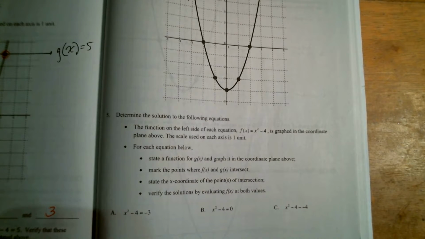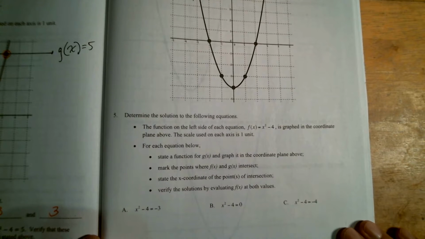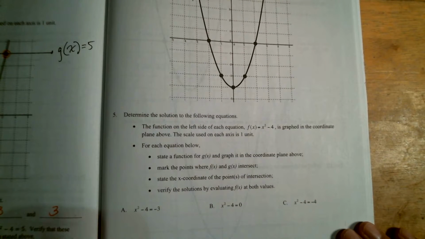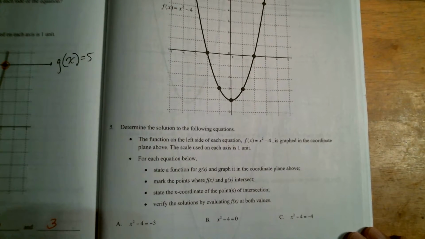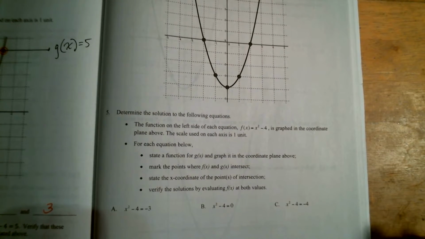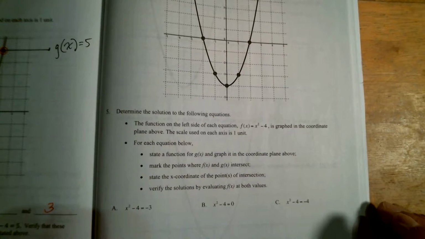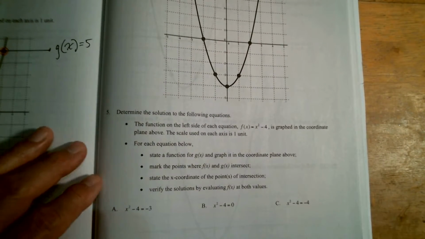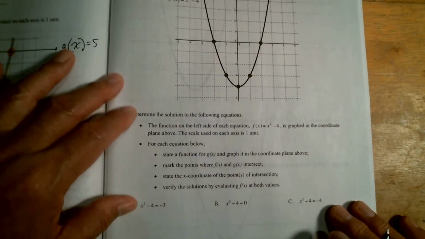Now some of this sounds very wordy, but that's okay. It's what you call academic language, okay? Got to get used to these mathematical terms. All right, let's do this.